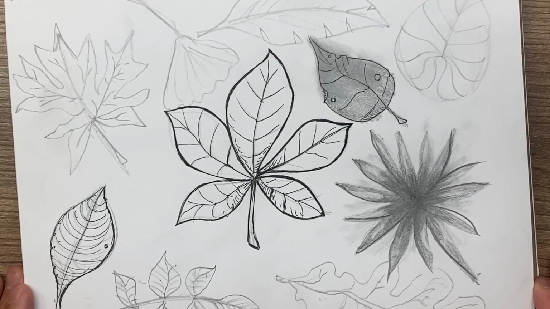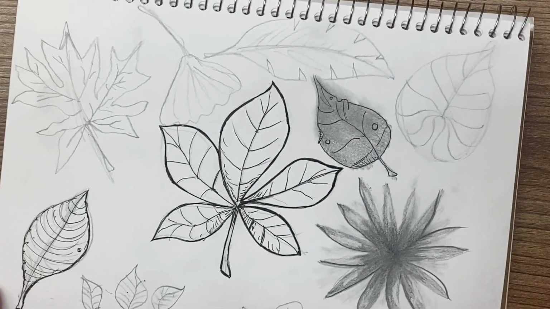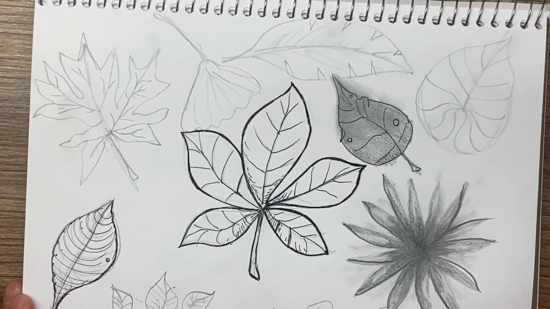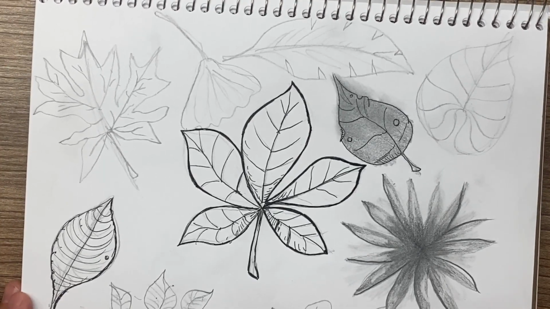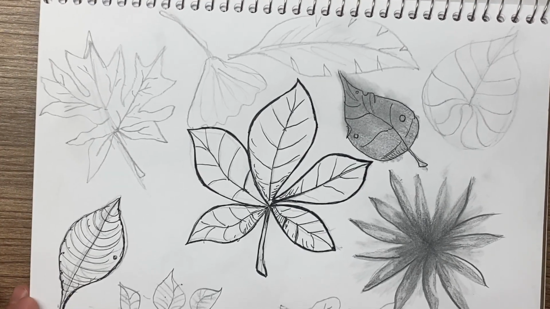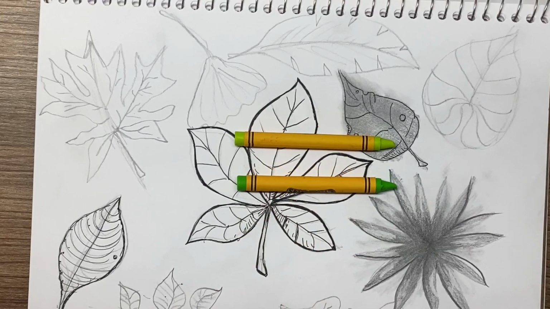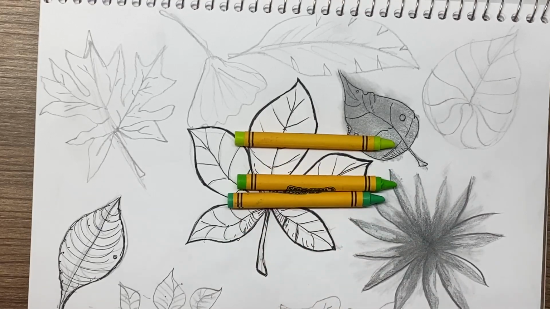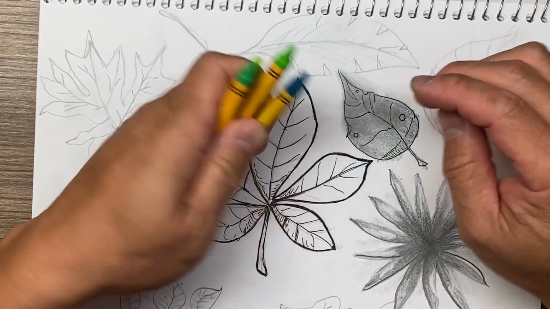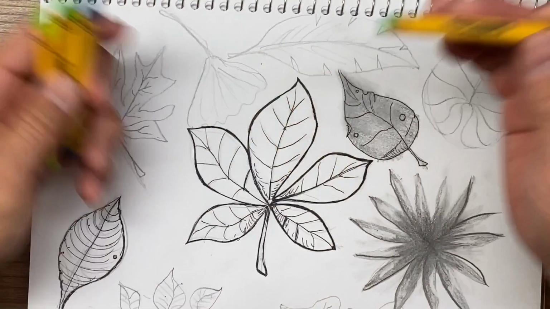Let's see, what else can we do here? What other material do I have here? Some crayons here.